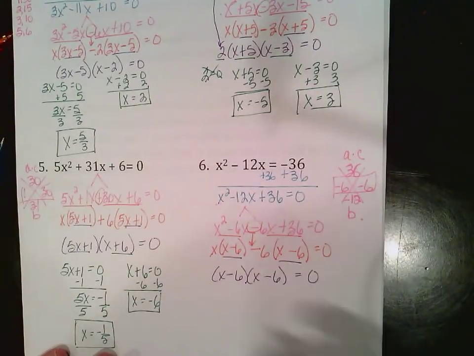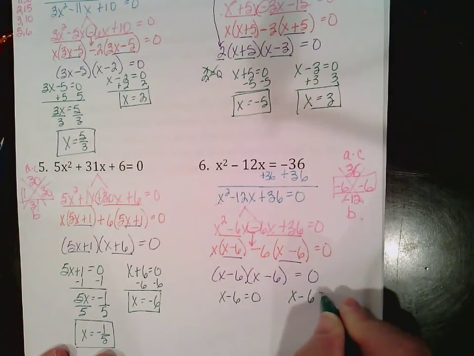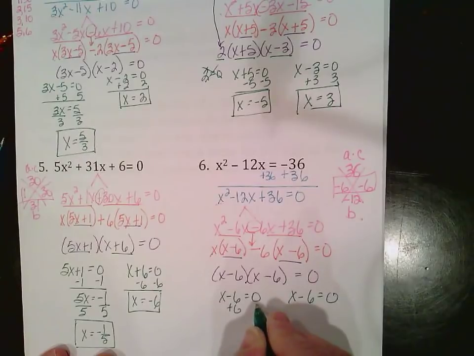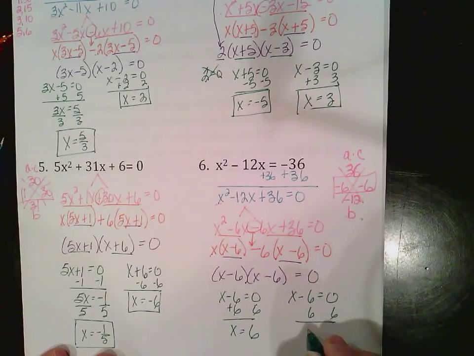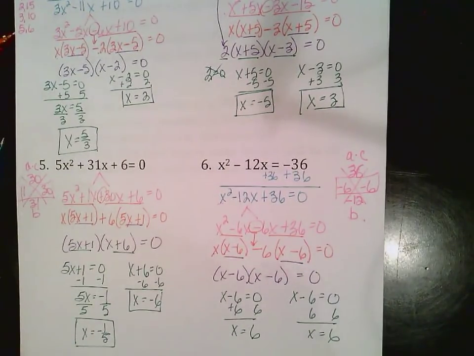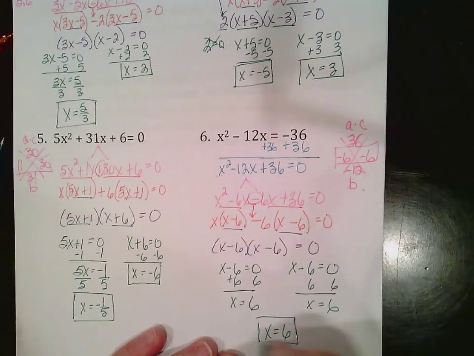So when I set these equal to 0, I have x minus 6 equals 0, and x minus 6 equals 0. I add 6 to both sides, I get x equals 6. If I add 6 to both sides over here, I get x equals 6. These are the same answer. So I don't have two solutions. I really just have the one solution, and that's x equals positive 6.